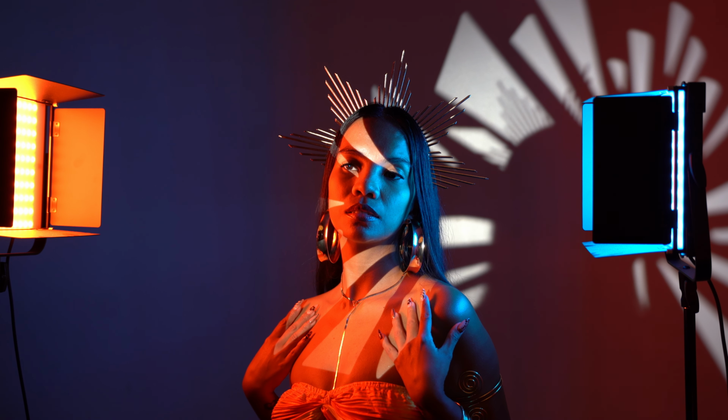Because the lighting was already dramatic, I didn't need any dramatic posing. In fact, some of my favorite photos came from the simplest expressions. A direct stare into the camera, a slight head tilt, a subtle movement of the shoulders. When the lighting is doing most of the heavy lifting, simplicity often creates the strongest images.